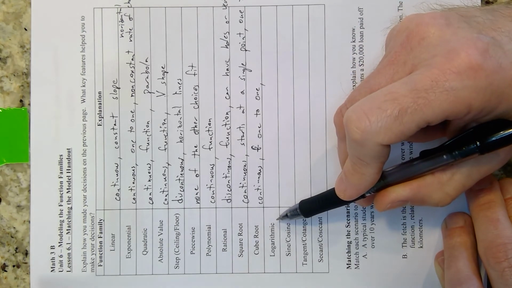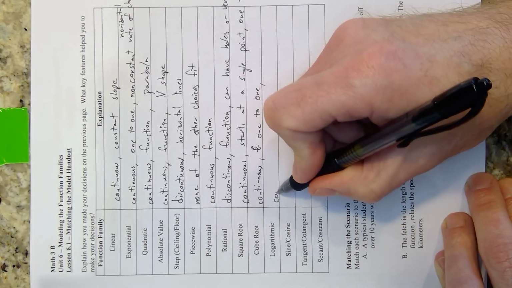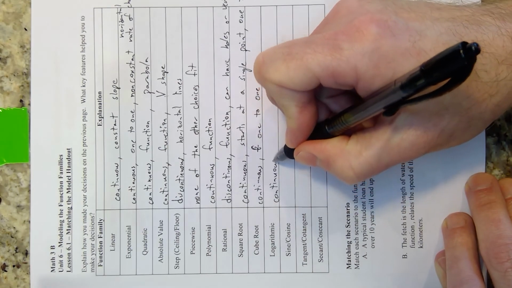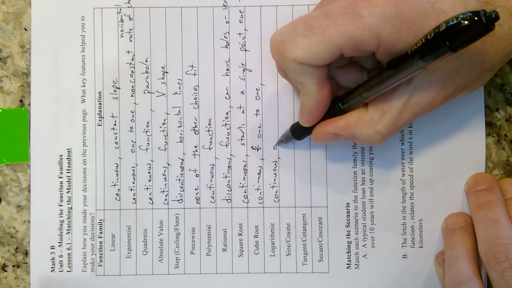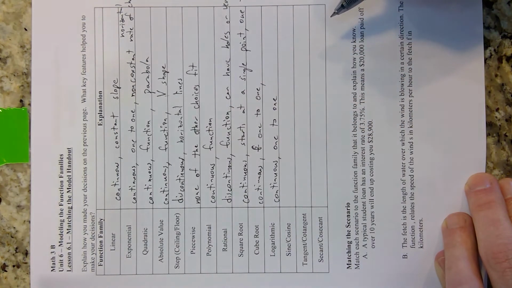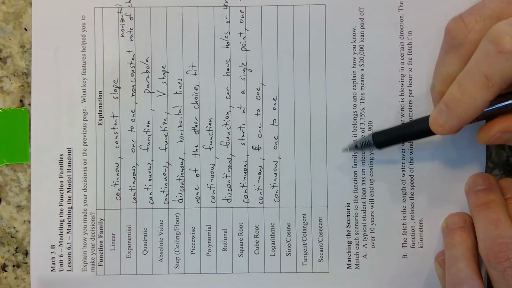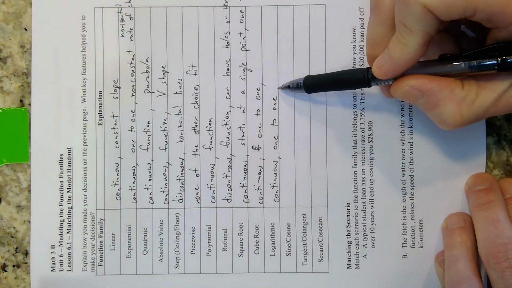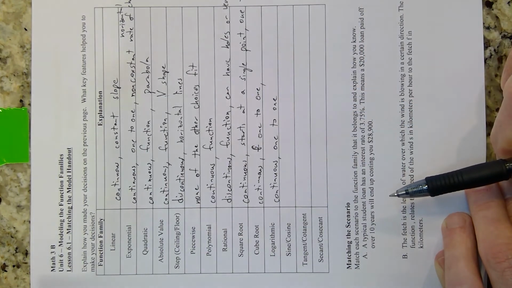Okay, on to logarithmic. Logarithmic is continuous. It's a one-to-one function. And of course, it's the inverse of an exponential. So that's why you'll notice logarithmic and exponential look very similar to each other, but they are inverses. So they are, of course, reflected across the line y equals x. And of course, the rate of change is changing, right? It does not have a constant rate of change.